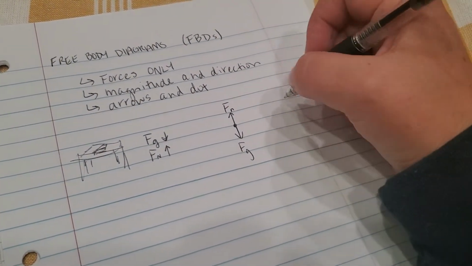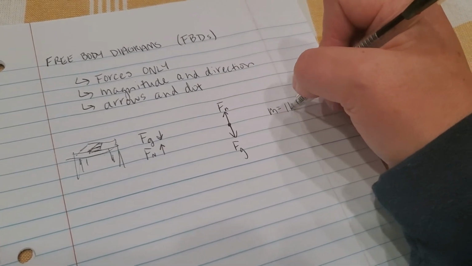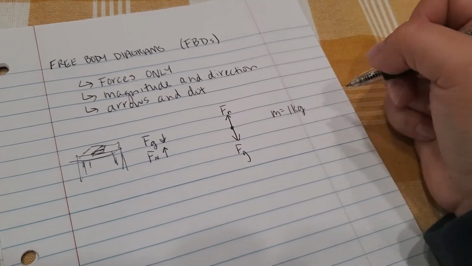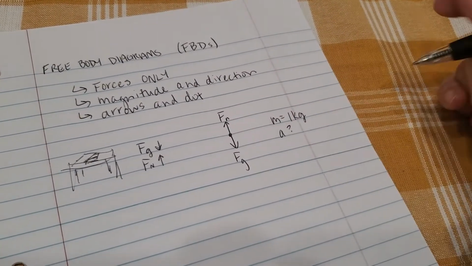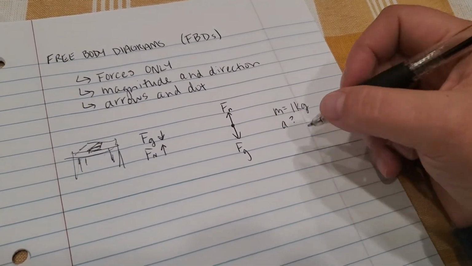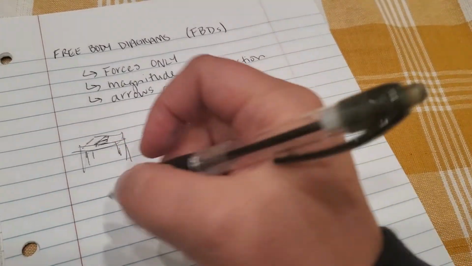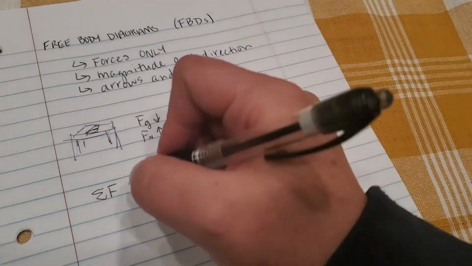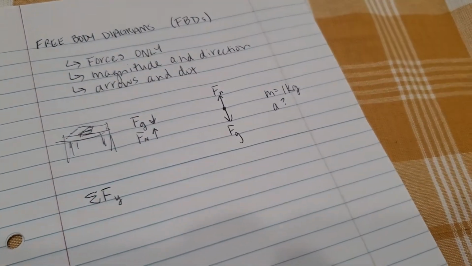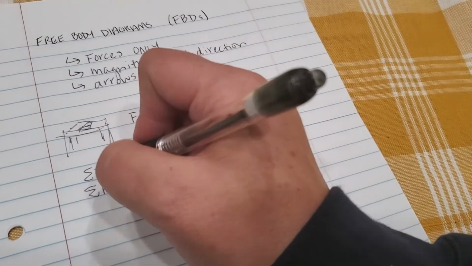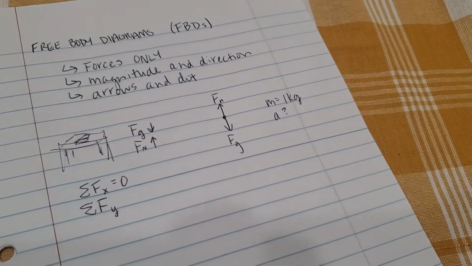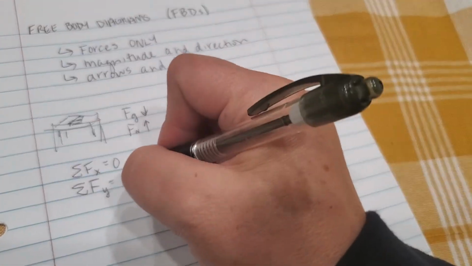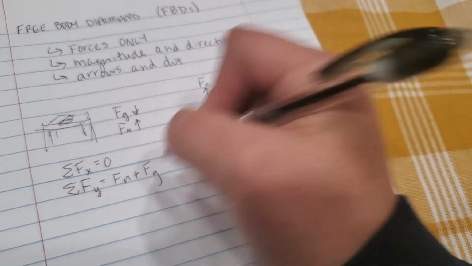For example, if the mass was, I don't know, like 1 kilogram for the book, someone could ask, is it accelerating? And we could prove it mathematically by adding up the forces. So we would want to sum up the forces in each direction. In this case, we only have the y direction, so we could straight up write sum of the forces in the x direction, 0. Sum of the forces in the y direction will be F_N plus F_G.